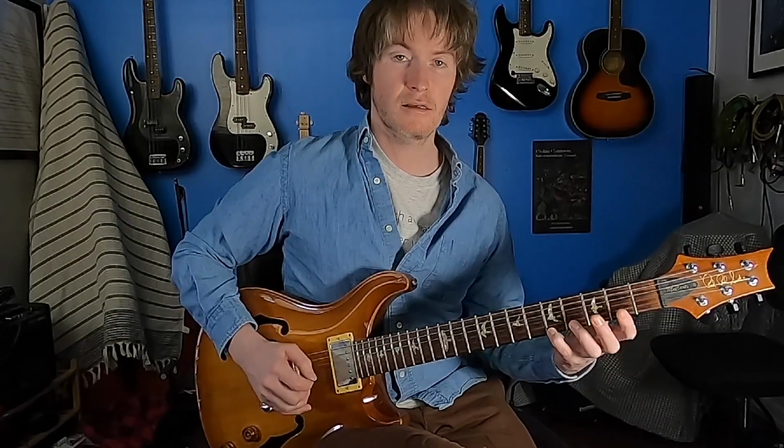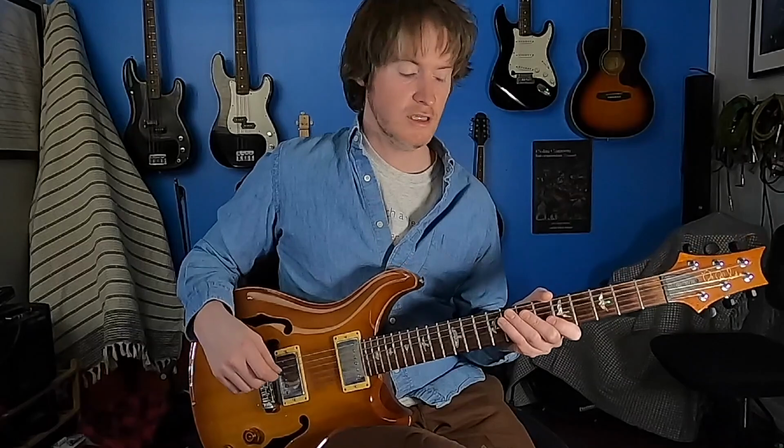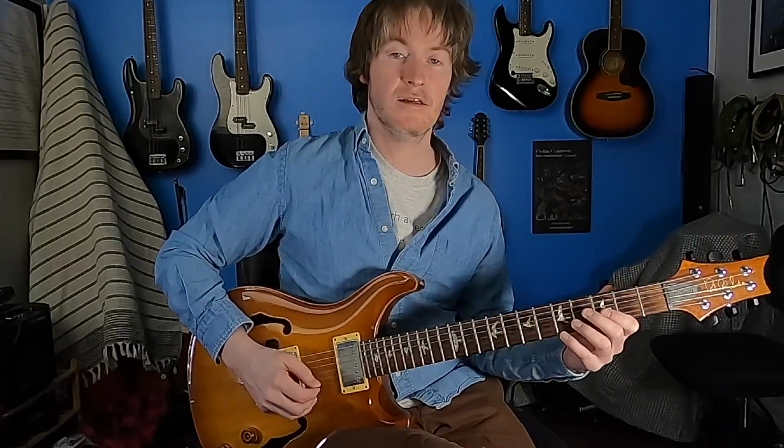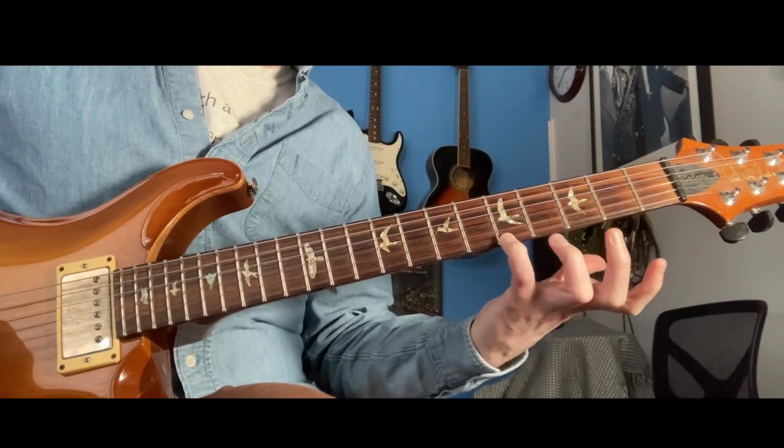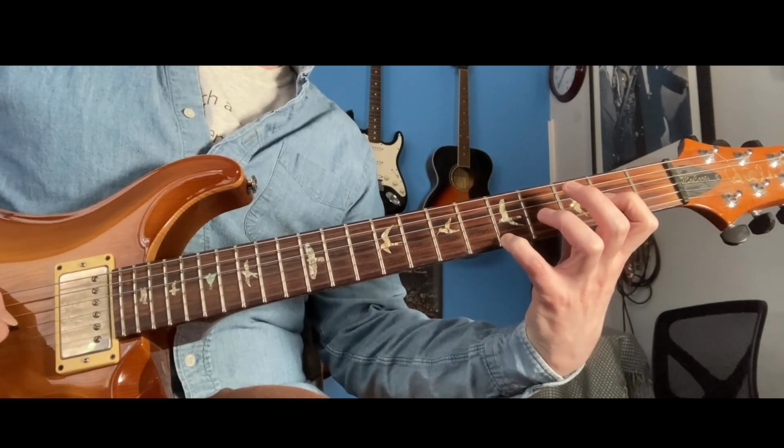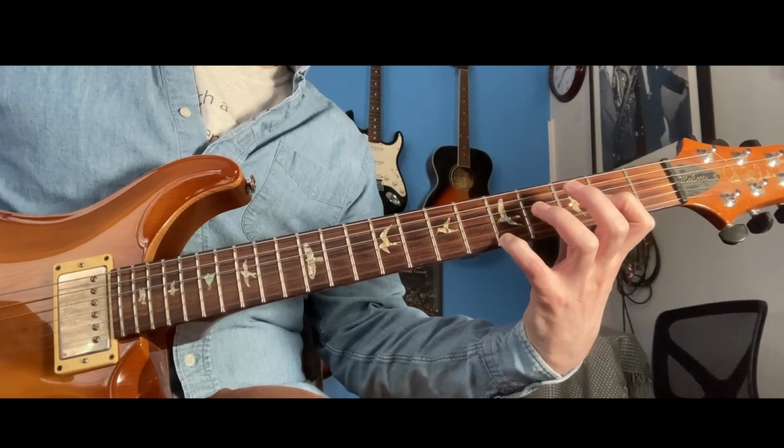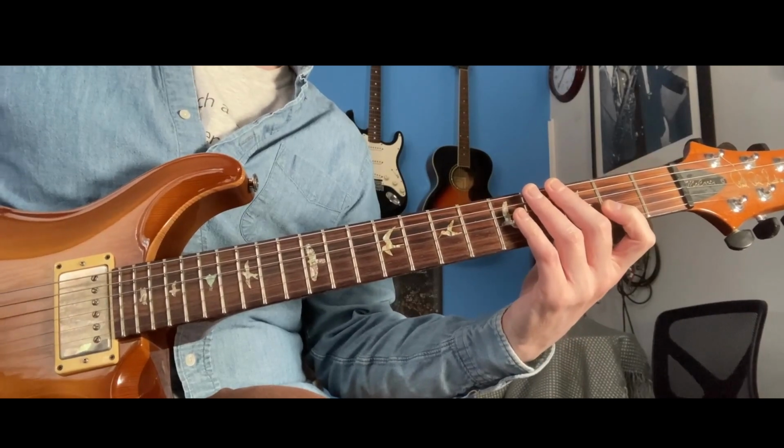This A and this A are the same note, but they are not the same pitch. Specifically, this A would be 440 hertz, whereas this A is 220 hertz. In other words, they're in two different octaves.